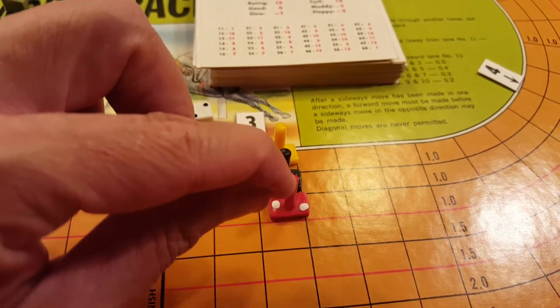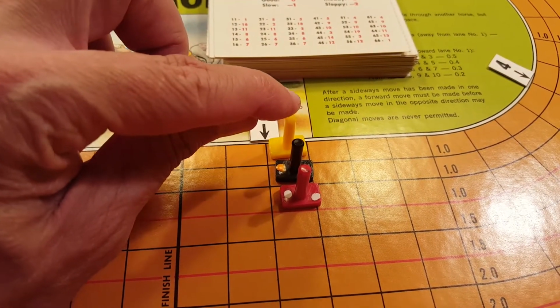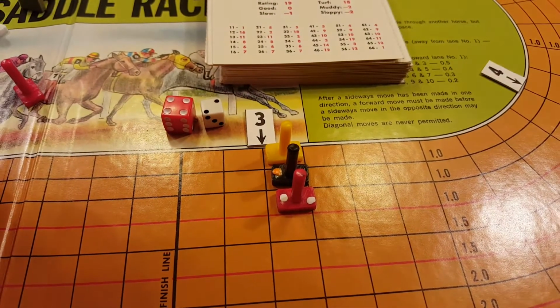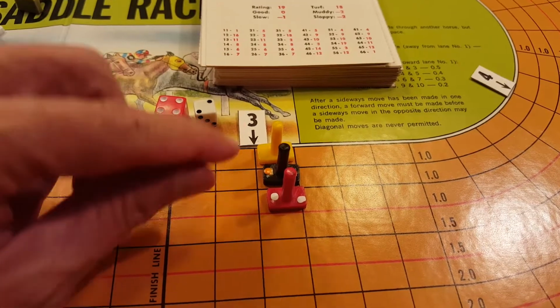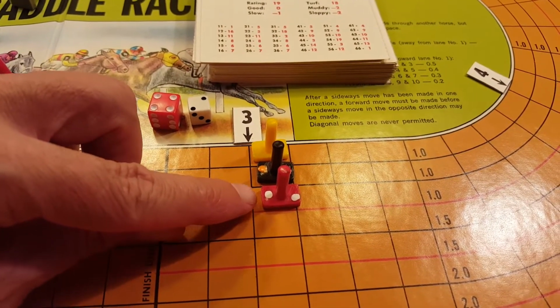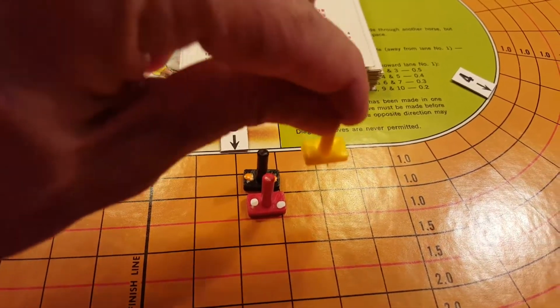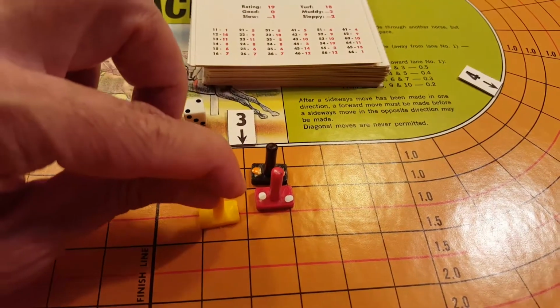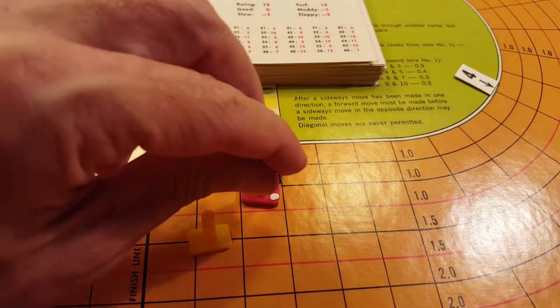You can move through horses as long as there is an available space to move to. He could do that. Now, if there was a horse there, obviously you can't do it. Now, you cannot move through a horse from behind a horse to in front of a horse. You have to go around. Okay.